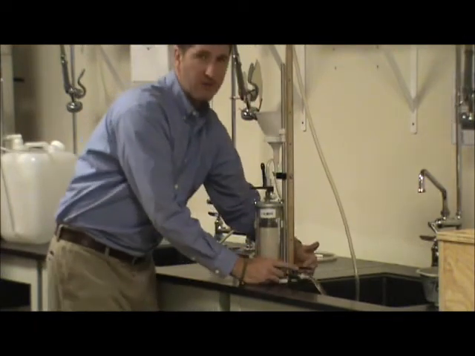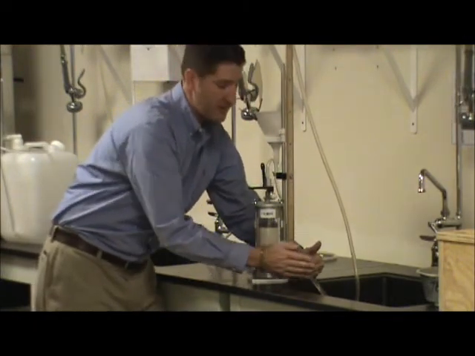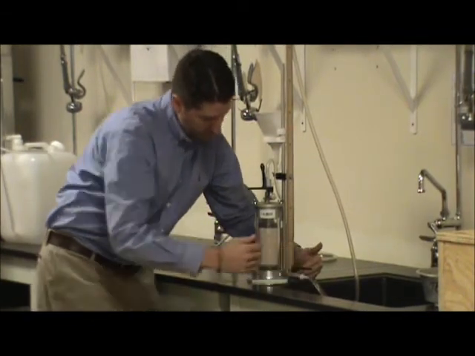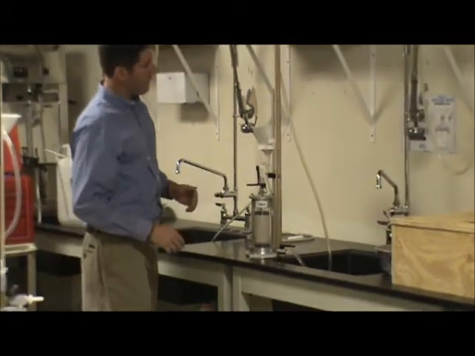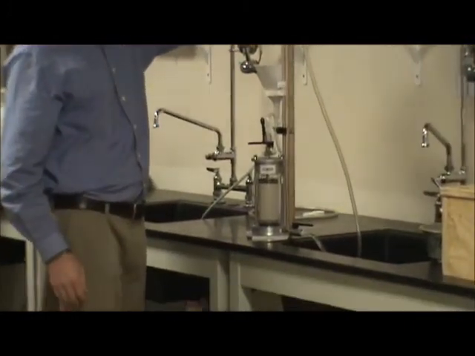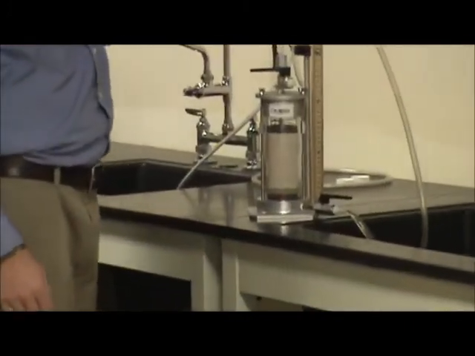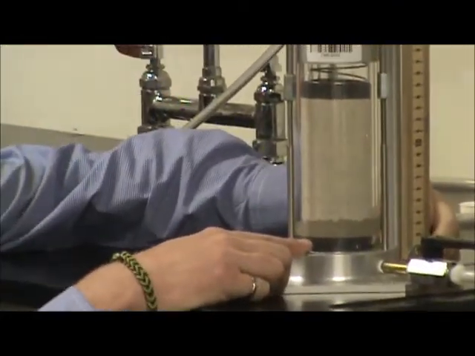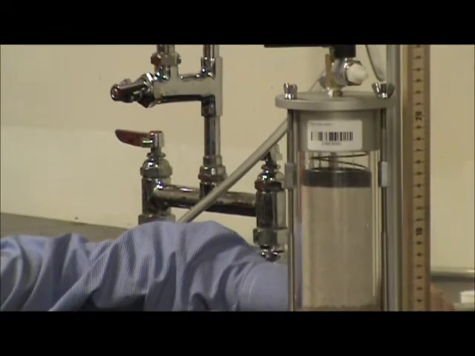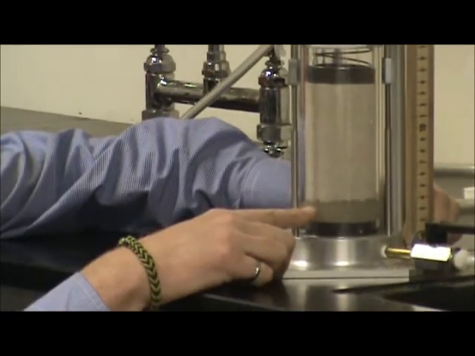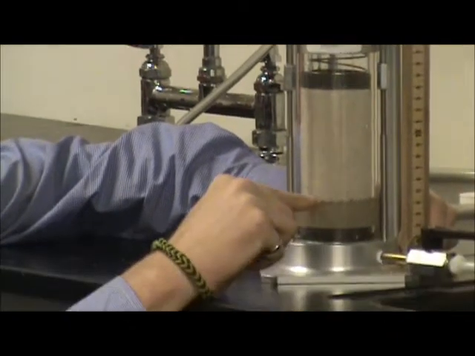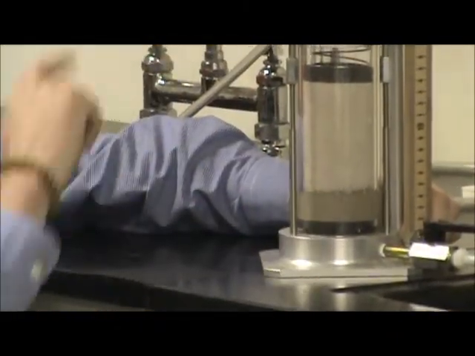To do so, we need to make sure this valve is open, which means the lever on the valve should be parallel to the direction of flow. Do not adjust the rate at which the water is leaving the reservoir at this point. But if we look very closely, we'll start to see water creeping upwards through the void space in this sand sample. We're physically saturating the sample. We're pushing air up and out through the system.